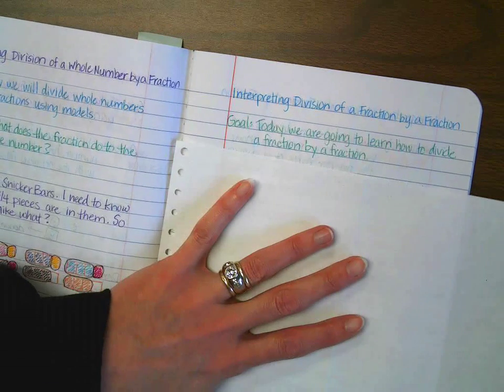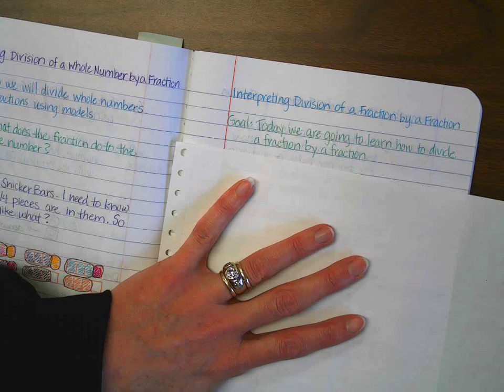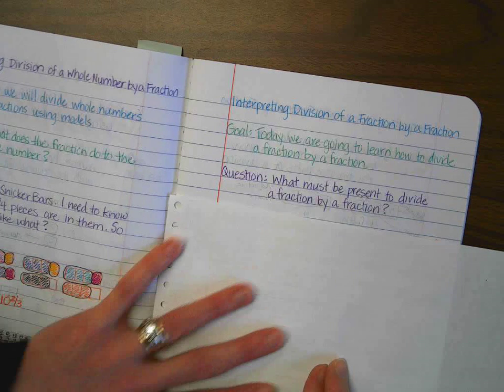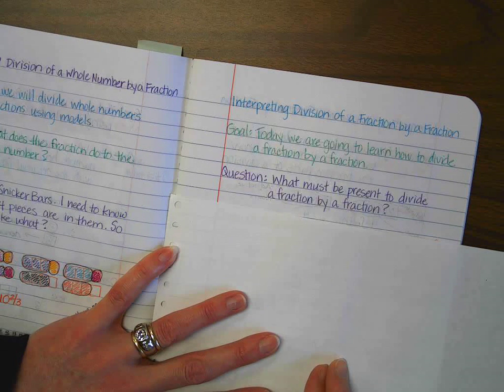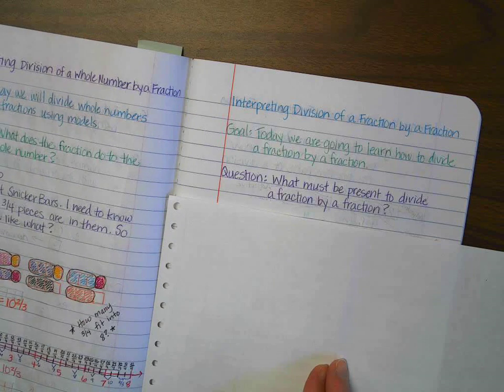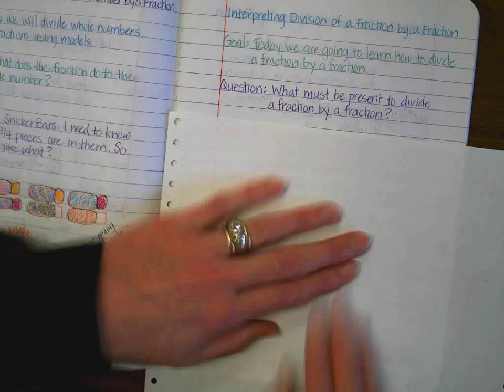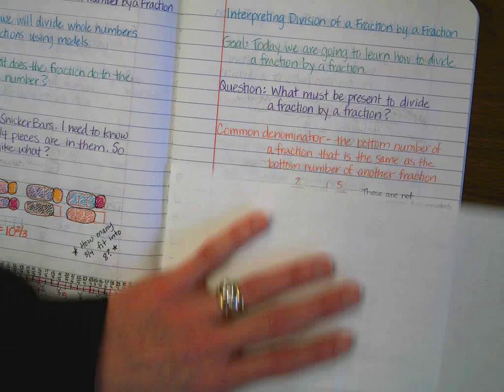So our goal for today is to learn how to divide a fraction by a fraction. Pretty simple goal, okay? The question that I want you to be able to answer by the end of the lesson is, what must be present to divide a fraction by a fraction? There's a very, very specific thing that I'm talking about, and I will show you that during our lesson today. Okay, so let's get started.